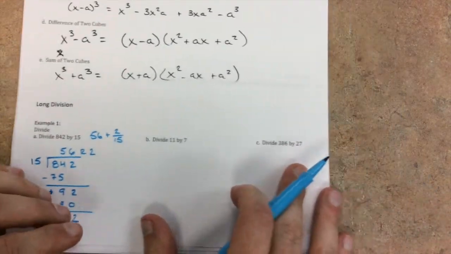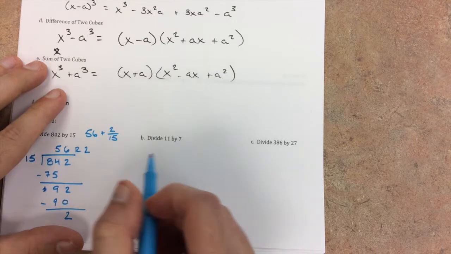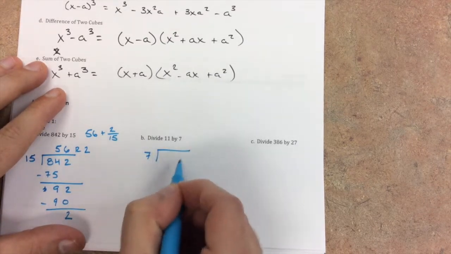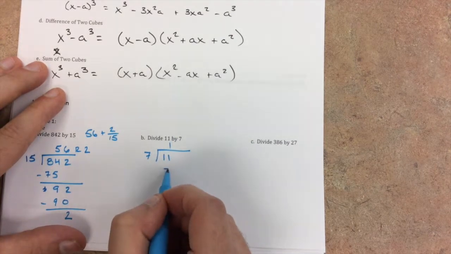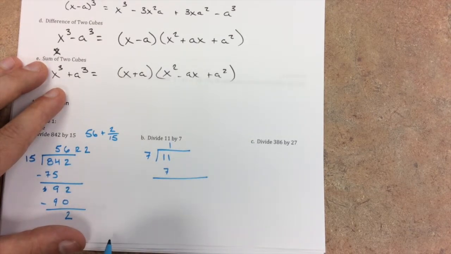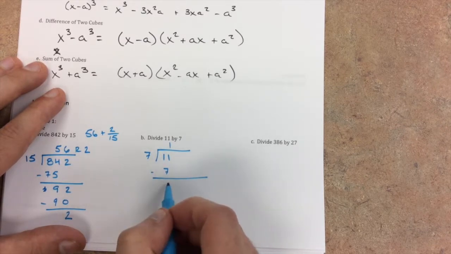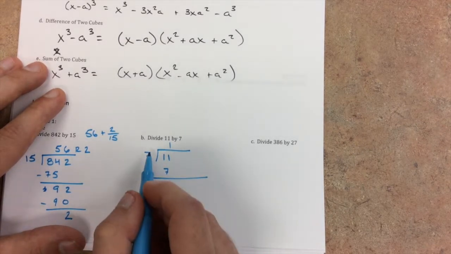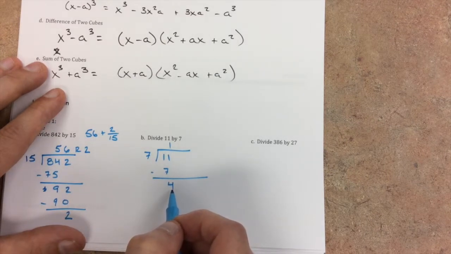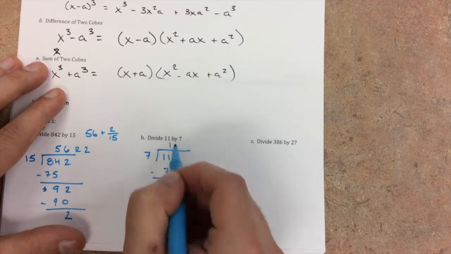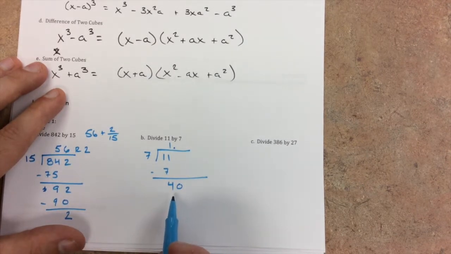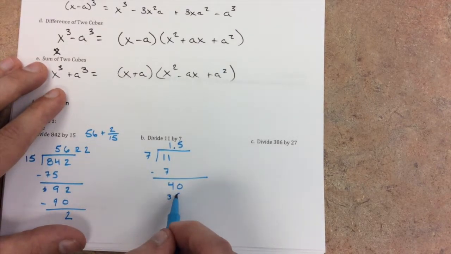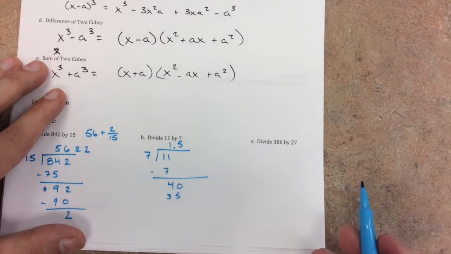So if we did it again, let's just try a couple more. Divide 11 by 7. So 7 on the outside, 11 on the inside. 7 goes into 11 one time, which is 7. Multiply, subtract, so that's 4 left over. So 7 doesn't go into 4 at all. So we write a decimal, and we're going to add a 0. So 7 goes into 40 5 times. Then we multiply out 35. And this is how decimals are generated.